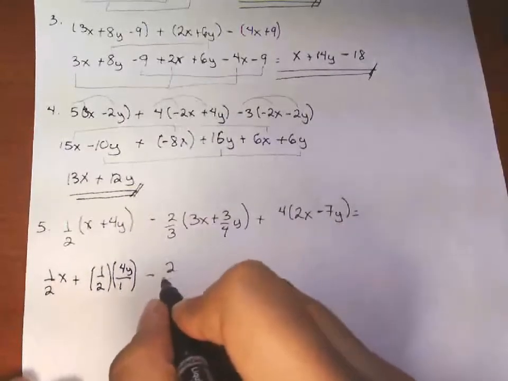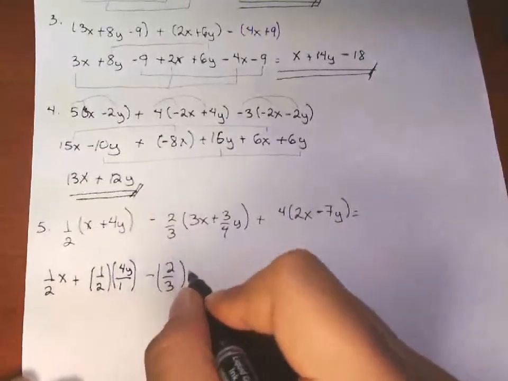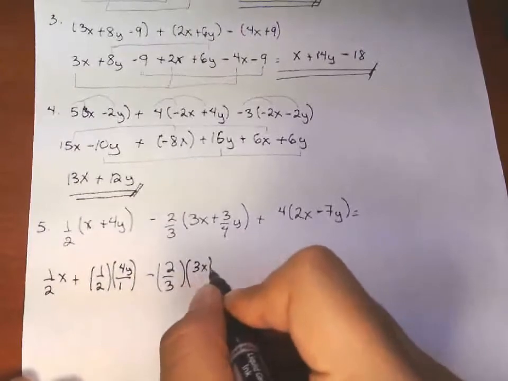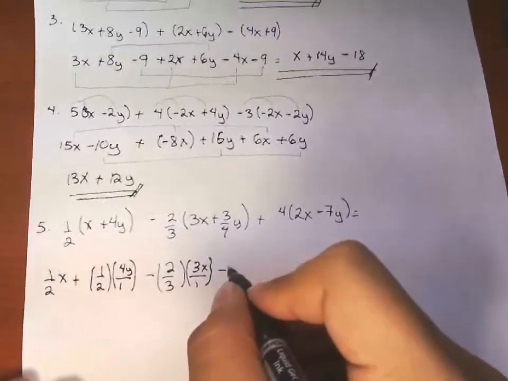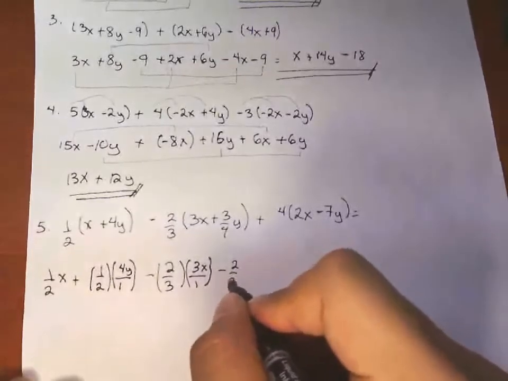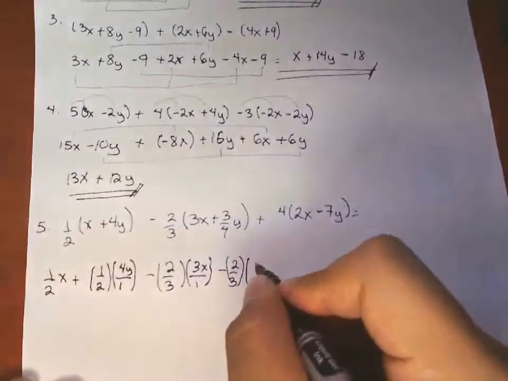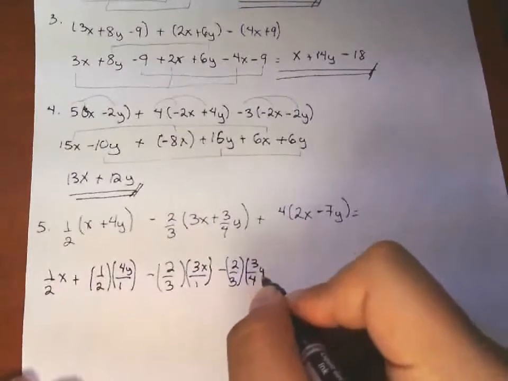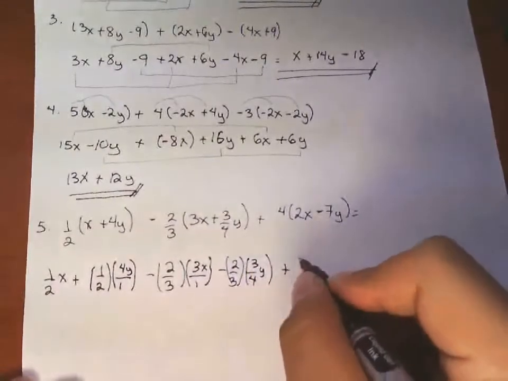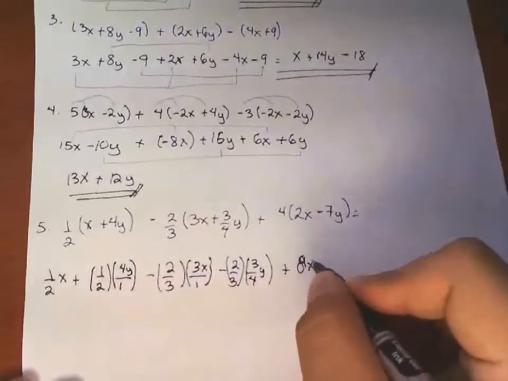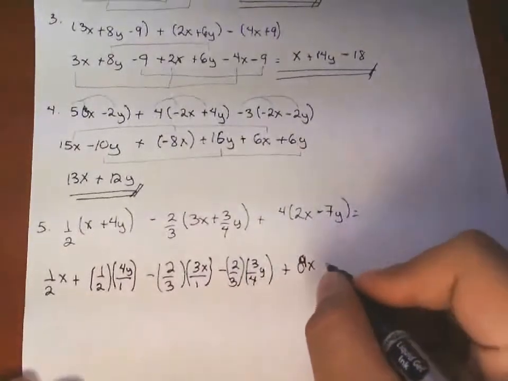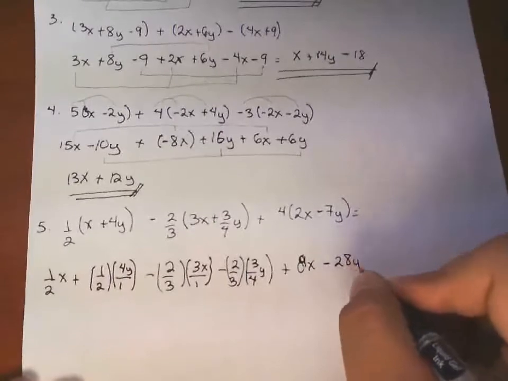So 2/3 times 3x over 1. If you have enough practice, guys, you can do this directly, okay? But for now, I'm showing you step by step. 4 times 2x, 8x, 4 times minus 7, minus 28y.